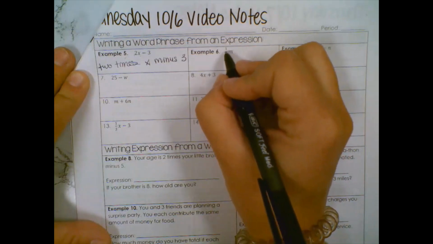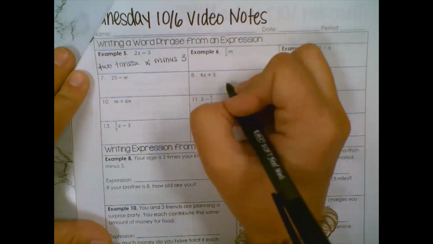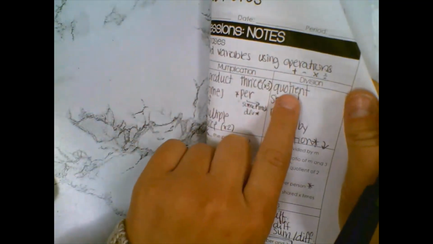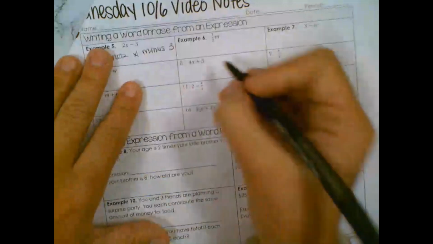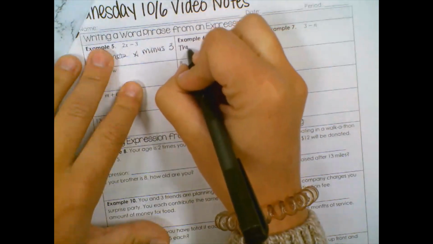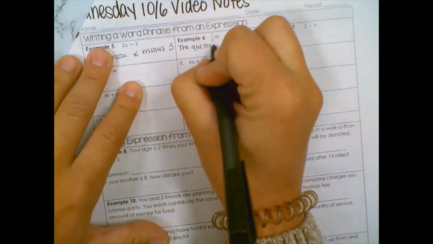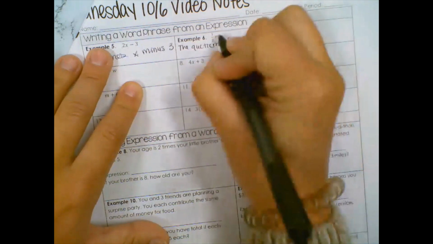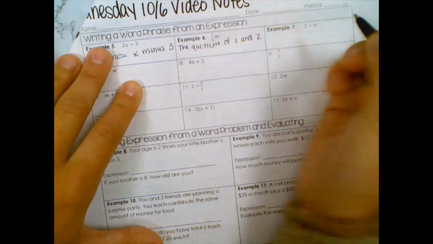So I am first going to look at this. This is division, 1/2, right? So division, we can look at some of those words for division. So I might use quotient, which is a harder word. So I can say the quotient of 1 and 2. So 1 and 2, 1 divided by 2.